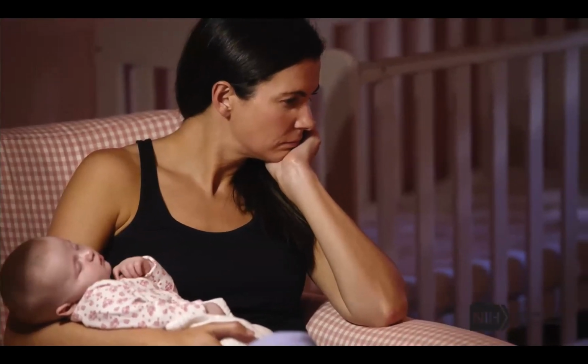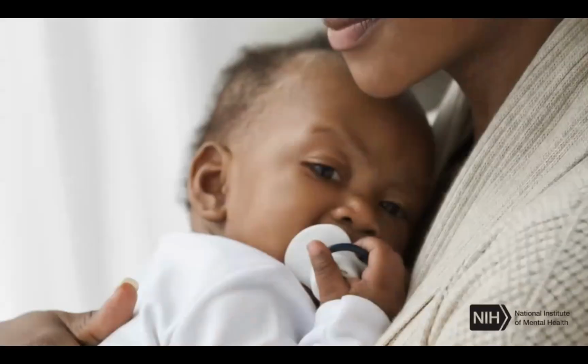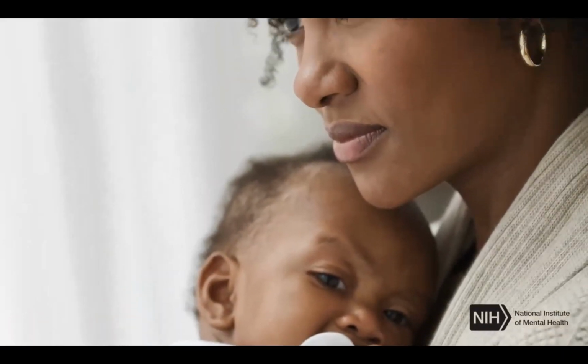The range is between 7 and 14% of live births. So in this country, that works out to be approximately 500,000 women per year that are at risk for developing postpartum depression. There's an overwhelming sense of anxiety as well as sadness. And there's also the tendency to isolate, and the chance for suicide is much greater in postpartum depression.